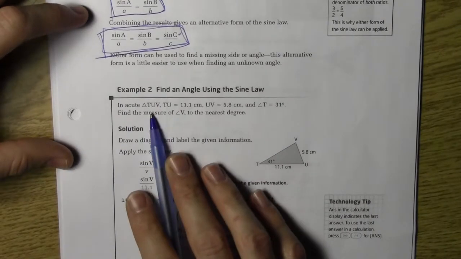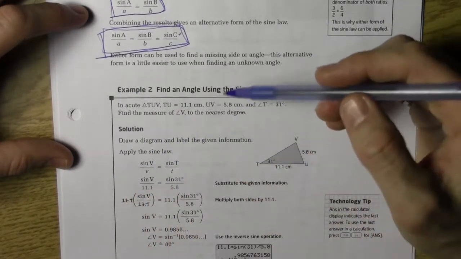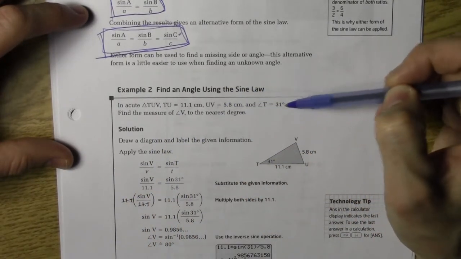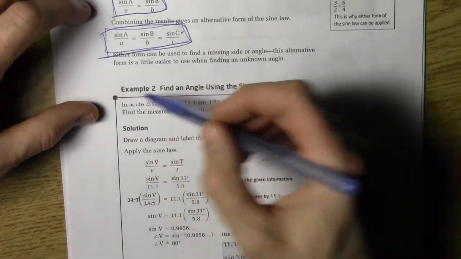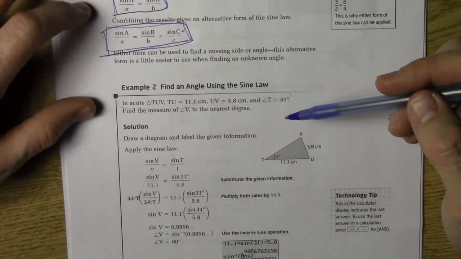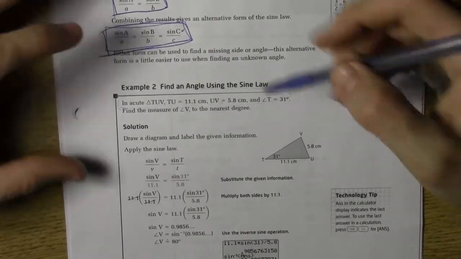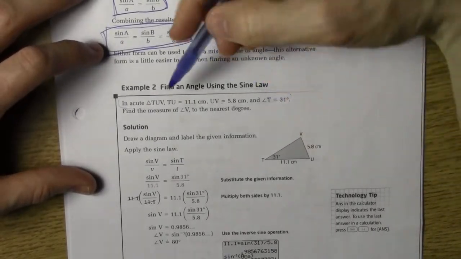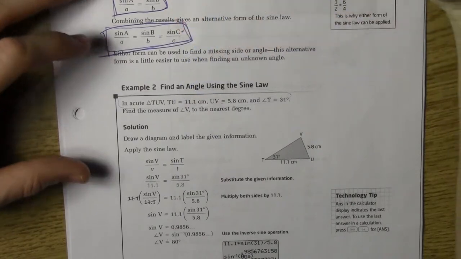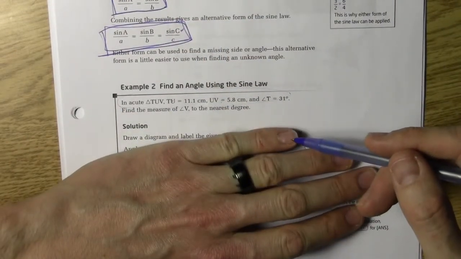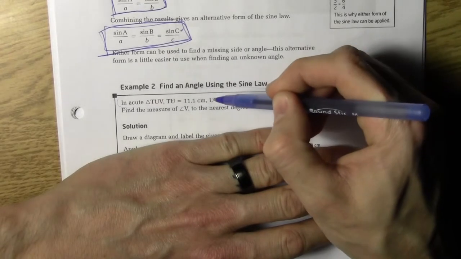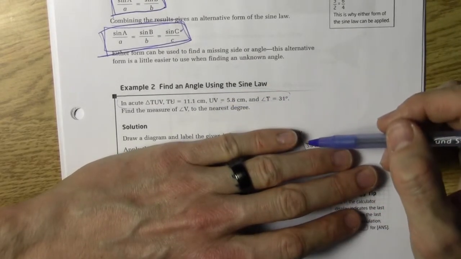An acute triangle TUV: TU is 11.1, UV is 5.8, and angle T is 31. Given this information, we have to understand how triangles are labeled. The angle T and side TU, we have to know how they relate because we're not going to have this triangle drawn. We need to be able to take this information and draw a triangle accurately.